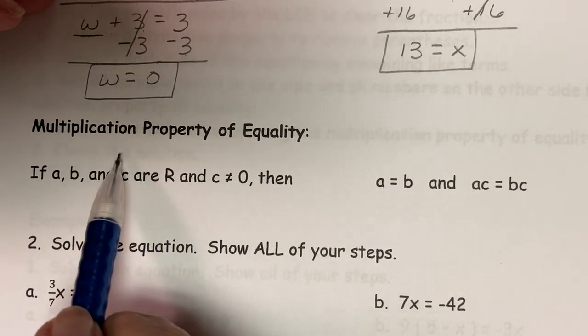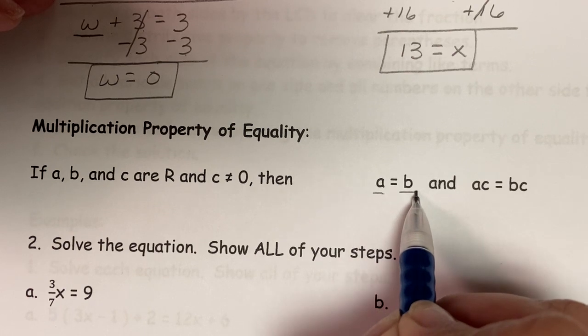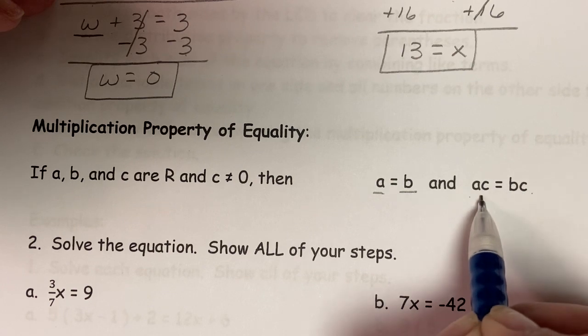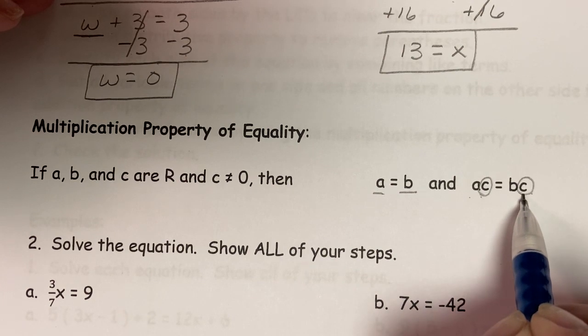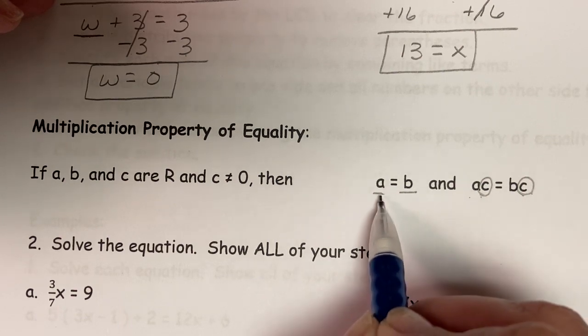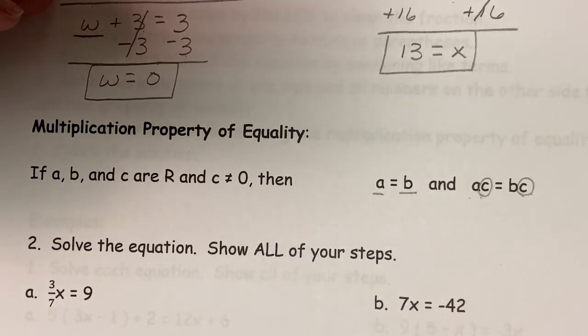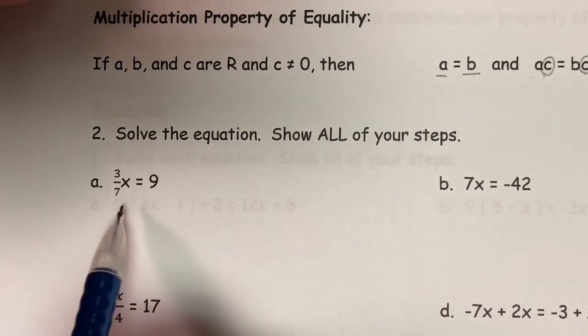So here they actually introduce the multiplication property of equality. All that means is you can take an equation and you can multiply both sides of the equal sign by the same value. In this case, we're multiplying both sides of the equal sign by c. You can also translate that to division. We can take an equation and we can divide both sides by the same number. So that gives us all 4 properties. Let's go ahead and solve these 4 equations.